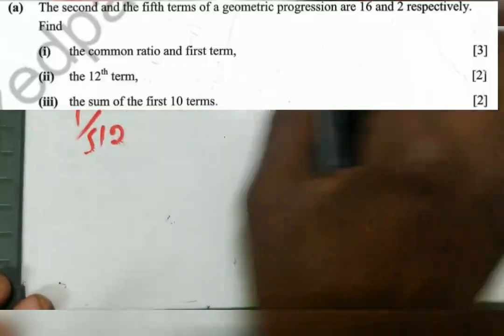So you can check for the formulas from a past paper, then you solve.